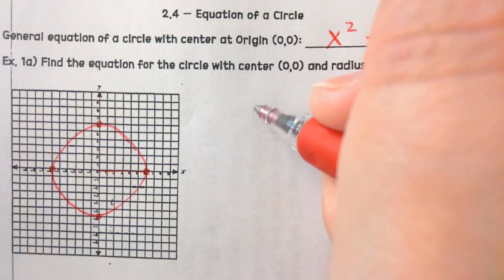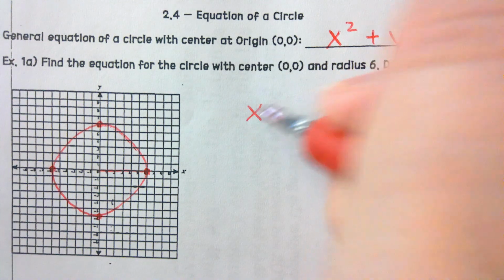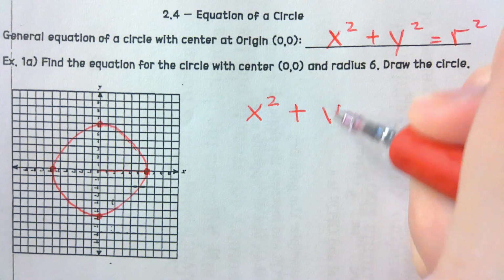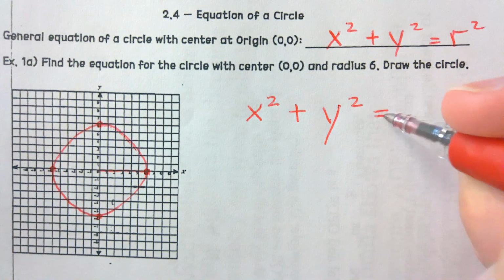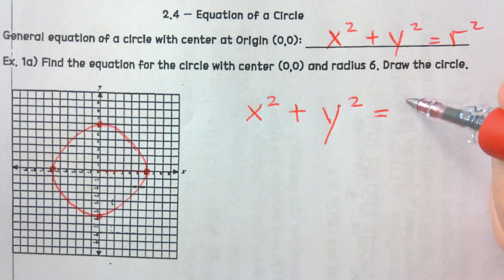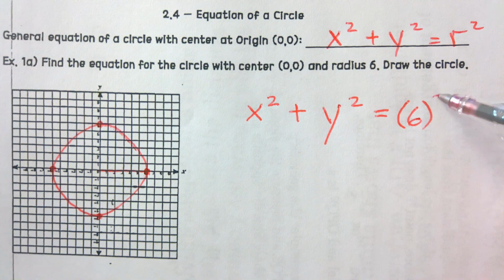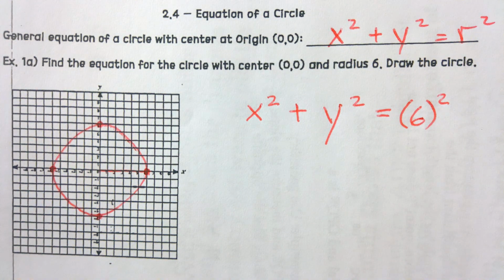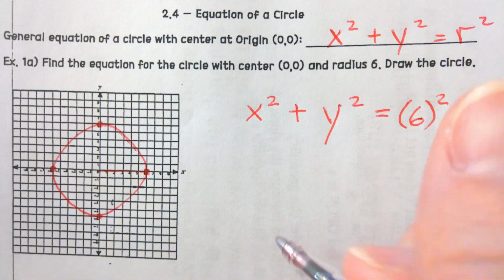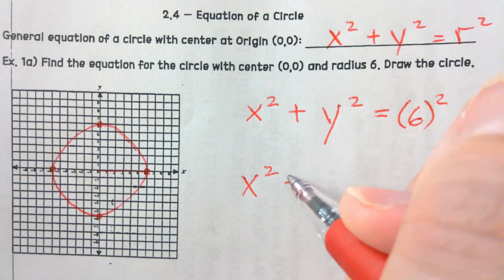So right here, I'm trying to write the equation of this circle. I know that the radius is 6, so all I'm doing is replacing the r, which you said is radius, with 6. And what is 6 squared? 36.